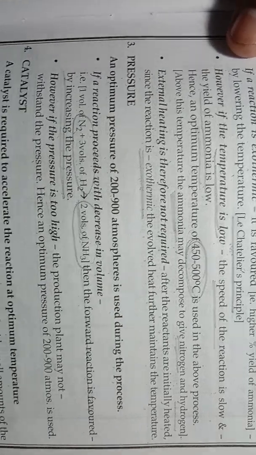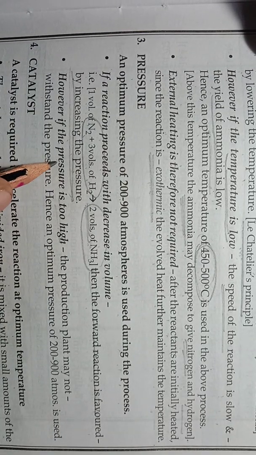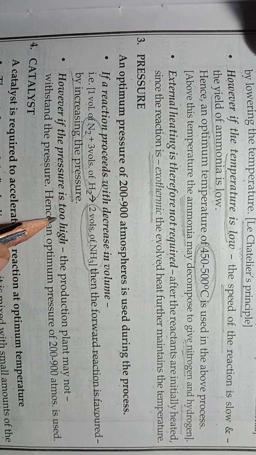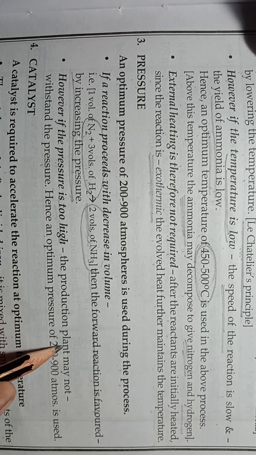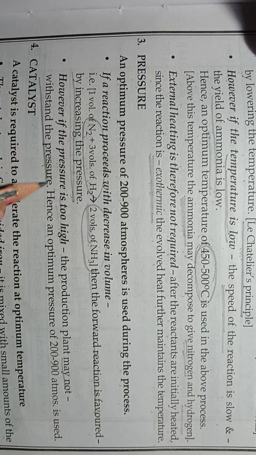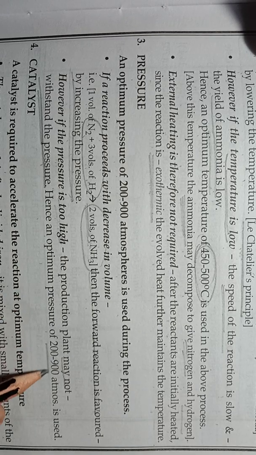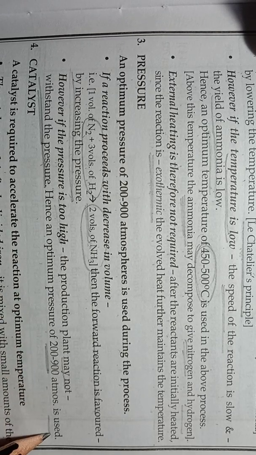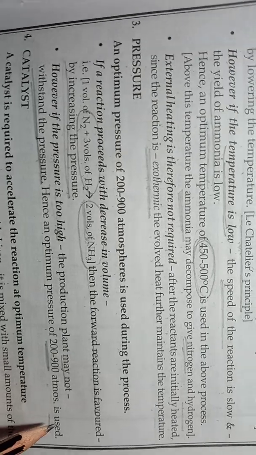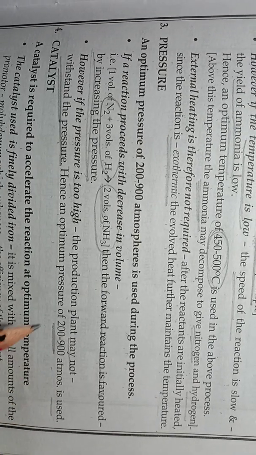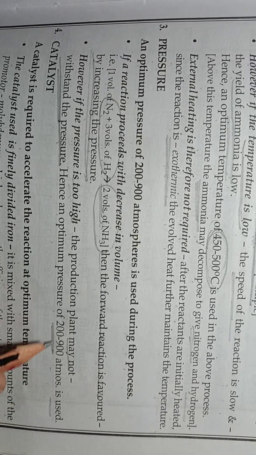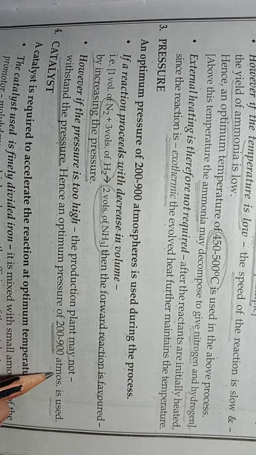But if pressure is too high, then what will happen? The production plant may not withstand the pressure. Hence, an optimum pressure of 200 to 900 atmosphere is used. So, we are not going to increase the pressure beyond 200 to 900 atmosphere.